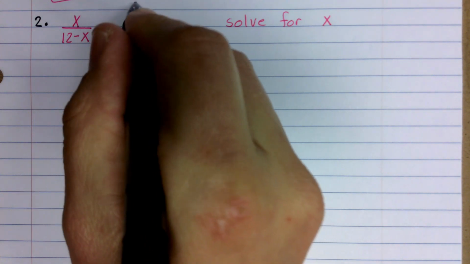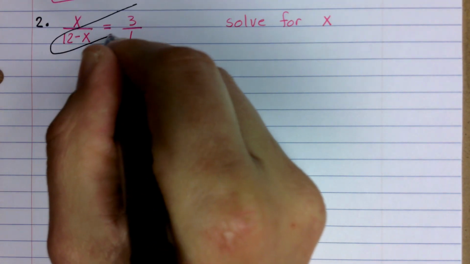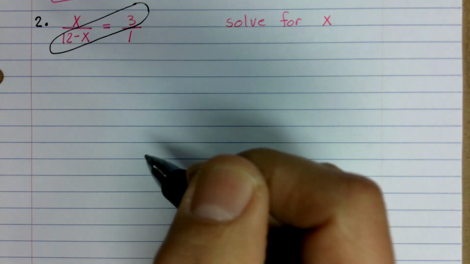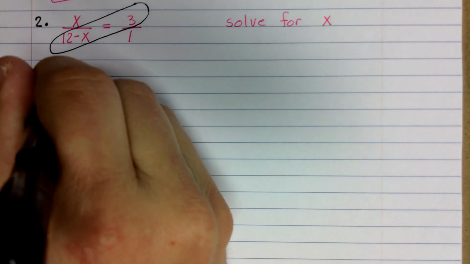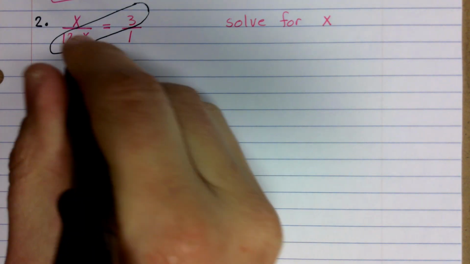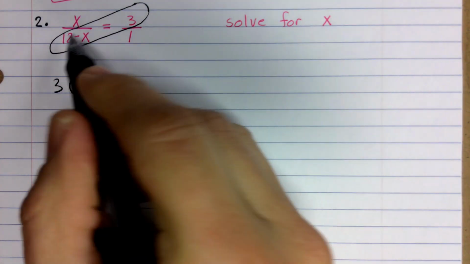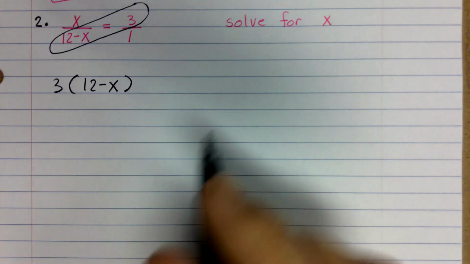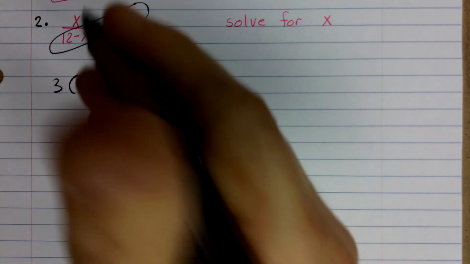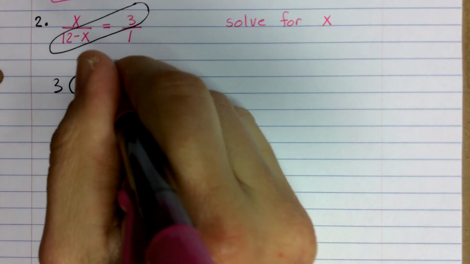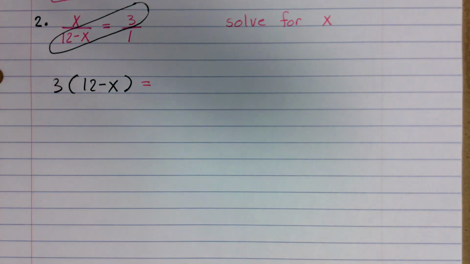So for instance, I'm going to go ahead and start by multiplying this one that looks a little bit more complex. I'm going to multiply 12 minus x times 3, and if you're wondering how to do that, you're simply going to use your distributive property and put parentheses to make sure you don't forget to distribute the 3 to the 12 and the negative x. In other words, if I were to multiply this out, I'm going to take that 3 and multiply it to the 12 and then the negative x and write those values beneath.